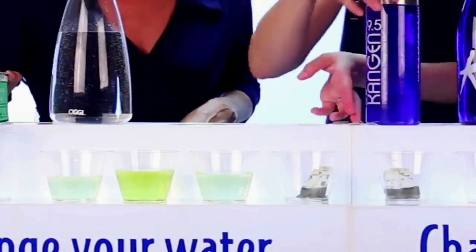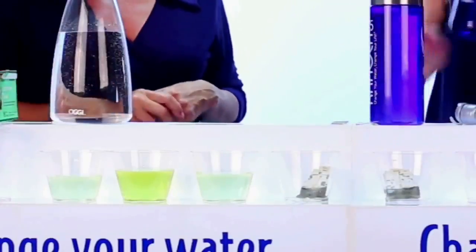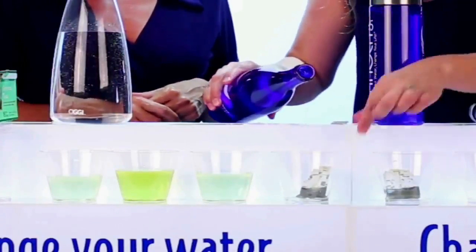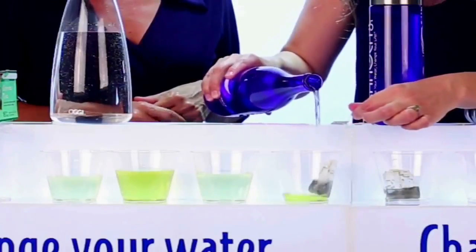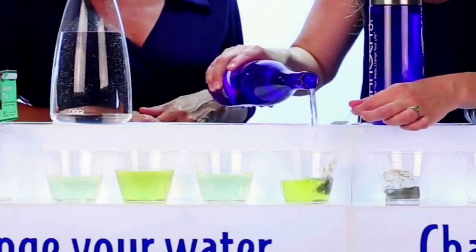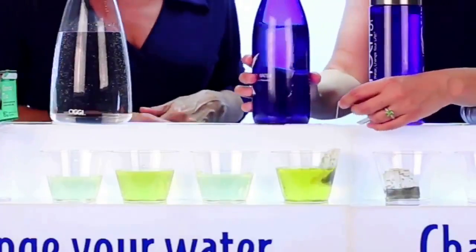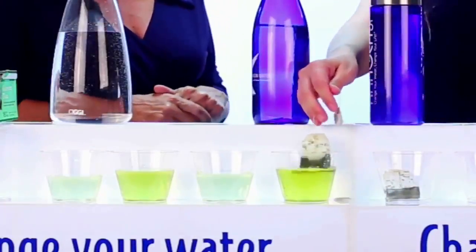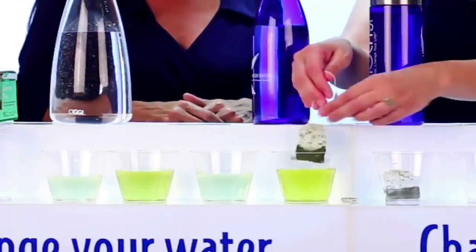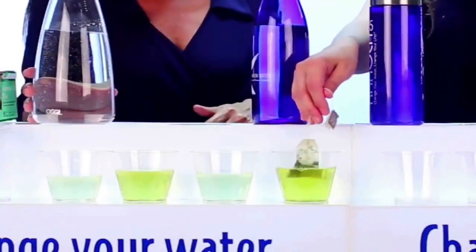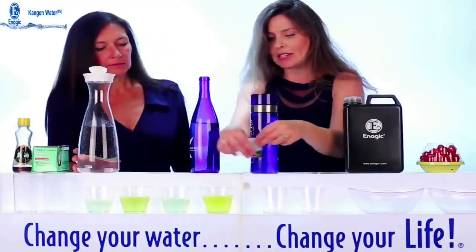And we'll go over here, this Kangen water. Do you see a difference there, Julie, in the color of the tea? So you can make iced tea without heating the water. Yes, and you can make so much tea, and we're going to just show that here. It was just a few drops of the tea.